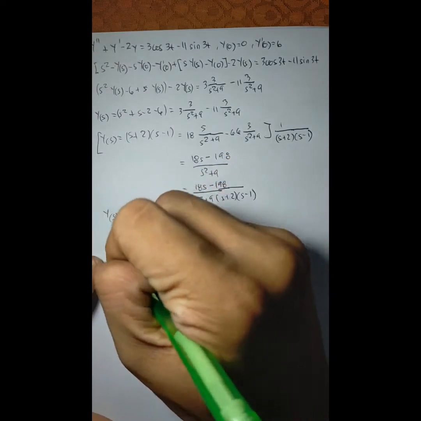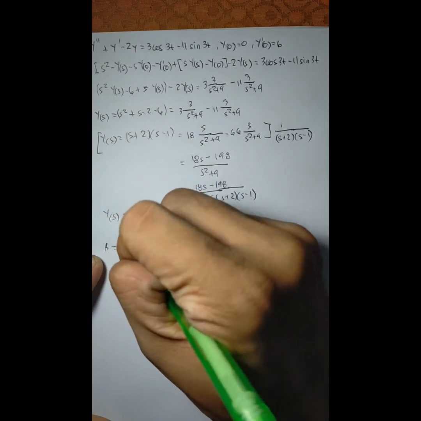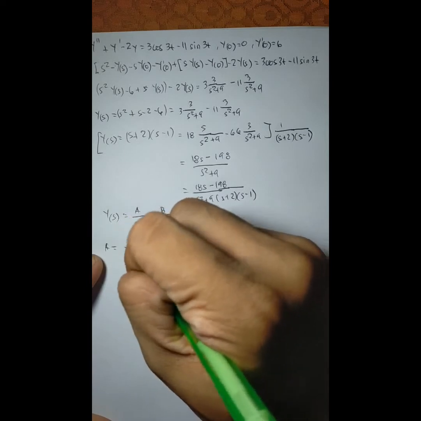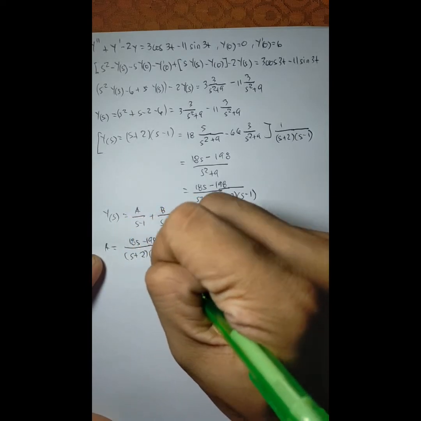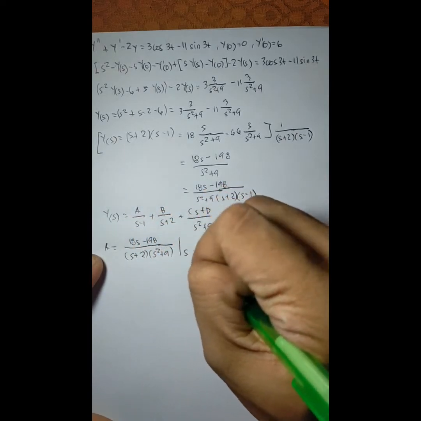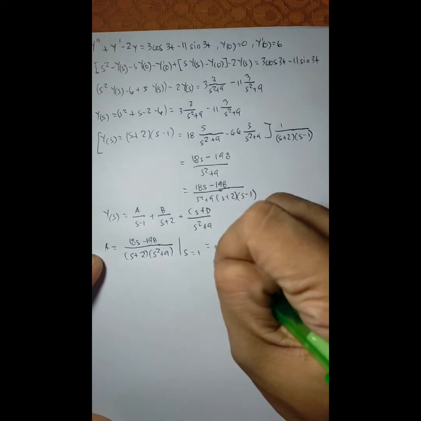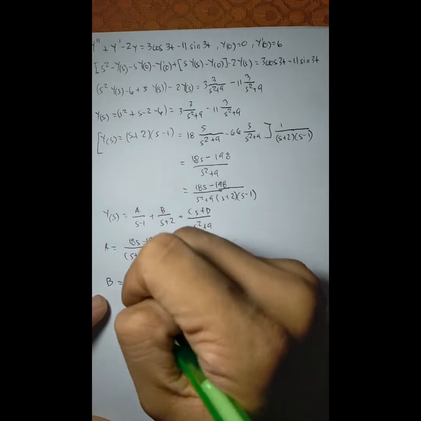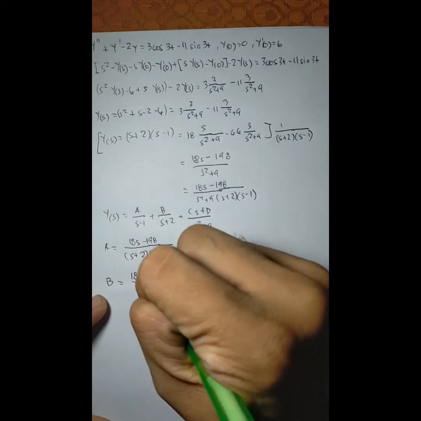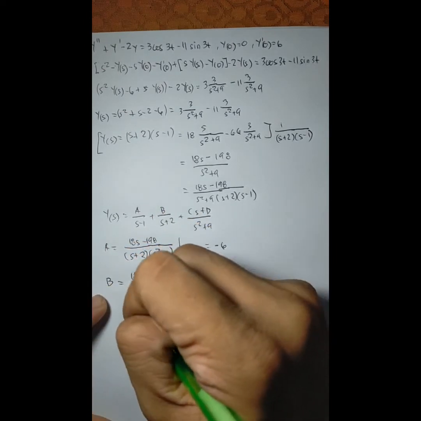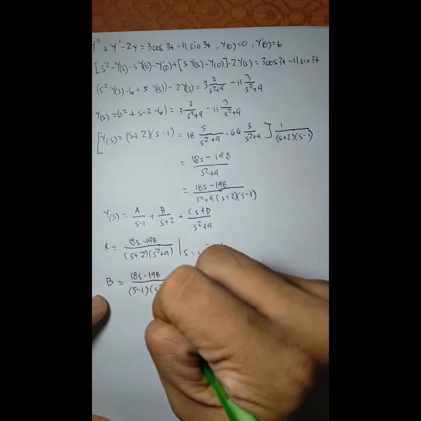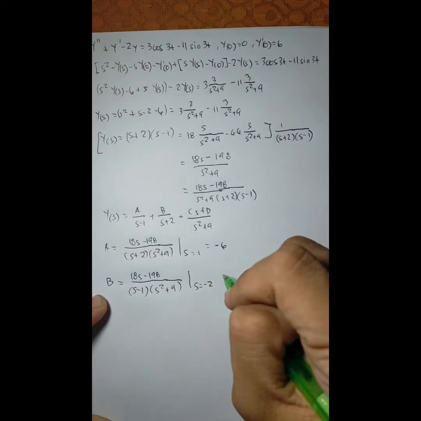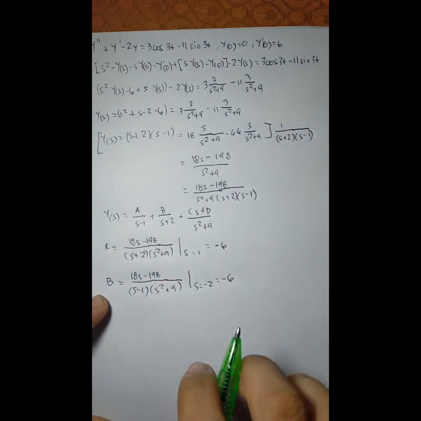A is equal to 18s minus 198 over s plus 2 times s squared plus 9, where s is equal to 1, so the value of A is negative 6, and B is equal to 18s minus 198 over s minus 1 times s squared plus 9, where s is equal to negative 2, this will be equal to negative 6.